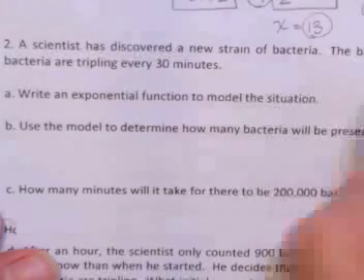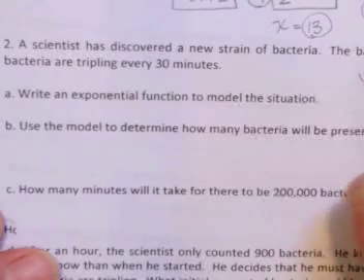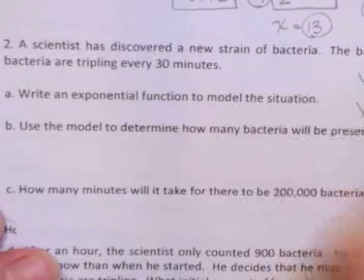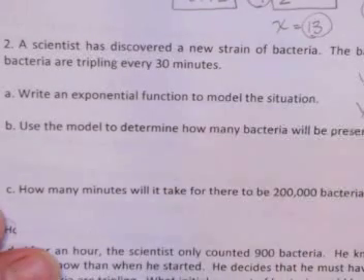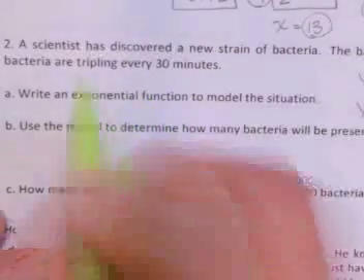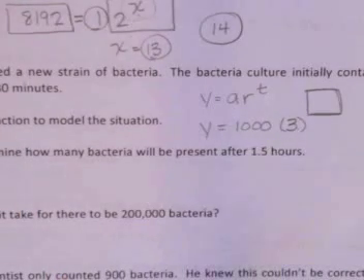So I'm going to use my exponential function, y is equal to a times r to the t power. And I know that a is my starting point, so I want to choose 1,000 for the starting point. And r is going to be 2 because I'm doubling. And I have to be a little bit careful about this t value here. You'll notice that the bacteria are tripling. I don't want a 2 there. I want a 3. There we go. That looks better. So the bacteria are tripling every 30 minutes.